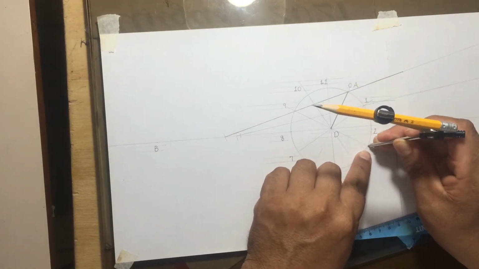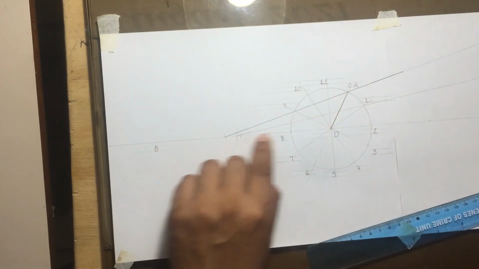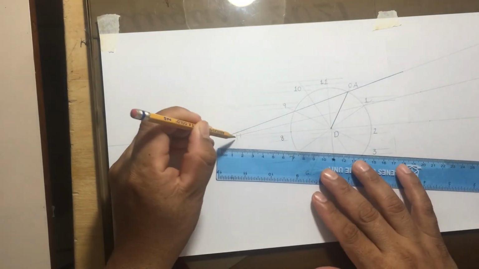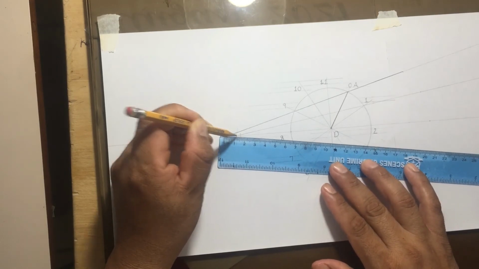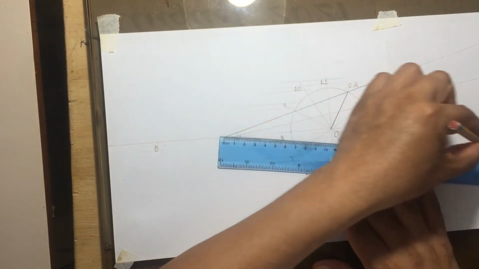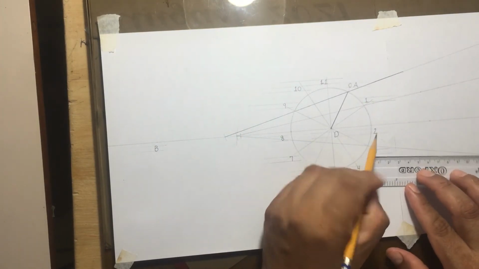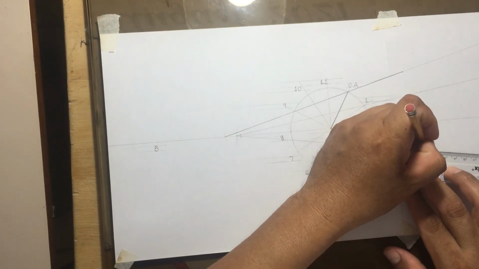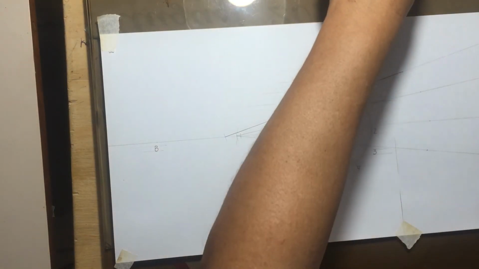Point 3. So my compass, and I scribe. I see that it coincides with 1. Okay? 1 and 3 are on the same point of reference. So I join now to 3. Extend. 60 millimeters from 3. And I set another point. Okay? Do not rush. You need to understand the concept.